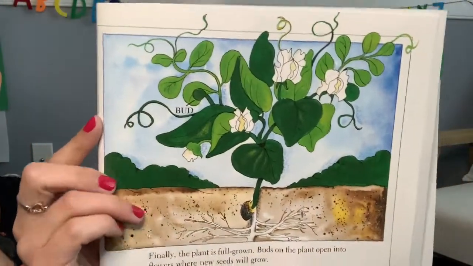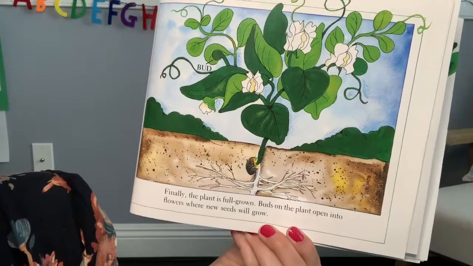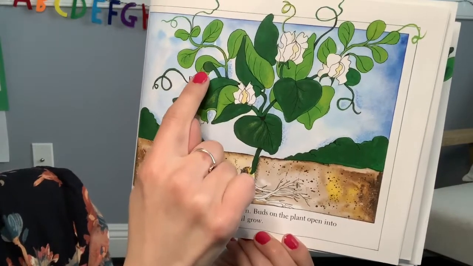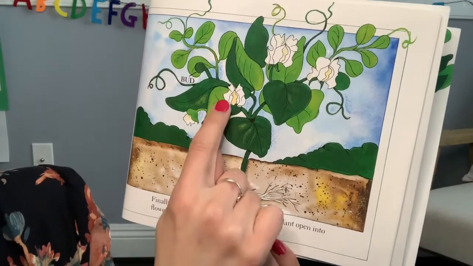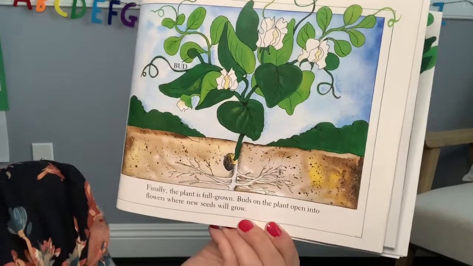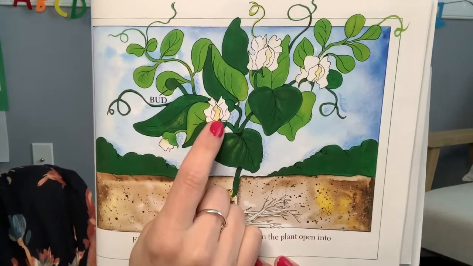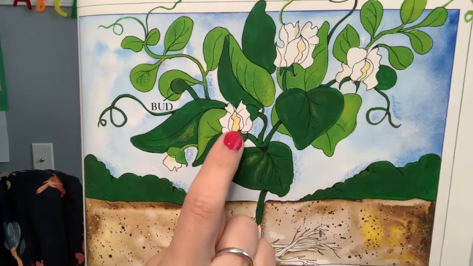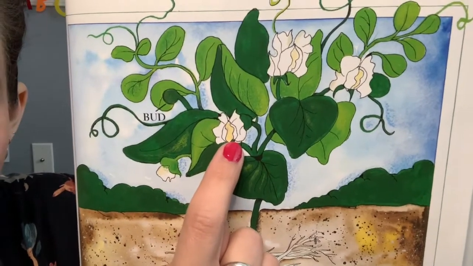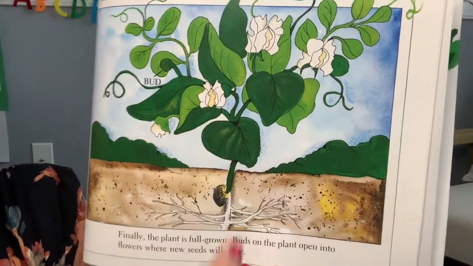Finally, the plant is full grown. Buds on the top of the plant begin to open, where flowers will grow. And inside of these flowers, believe it or not, are seeds. More seeds.